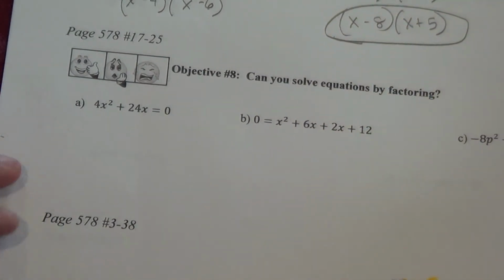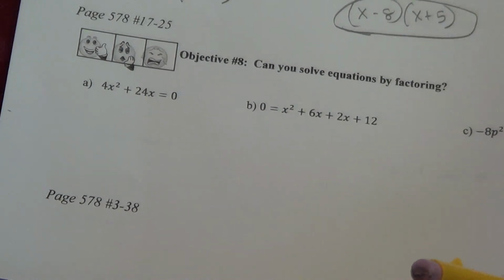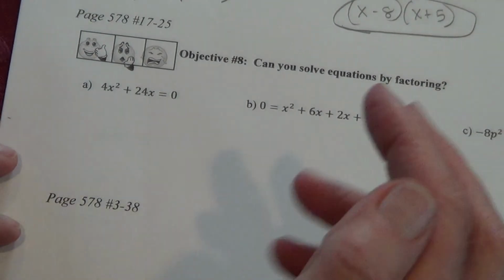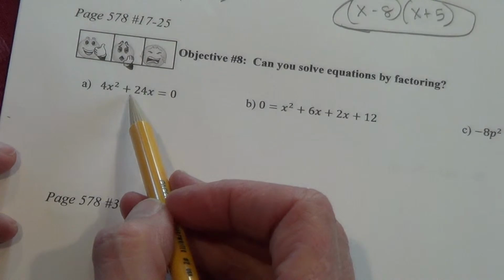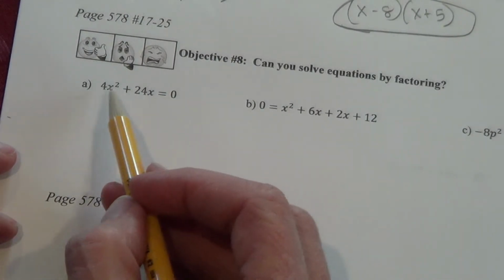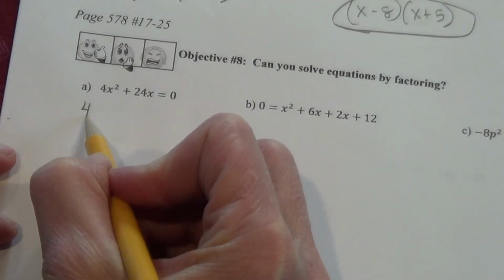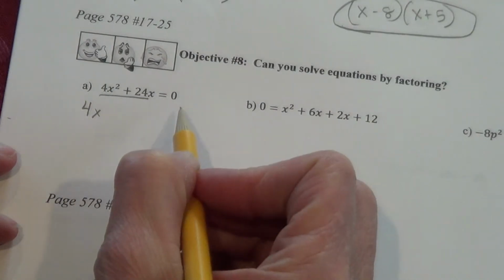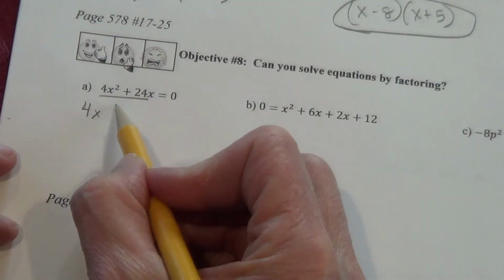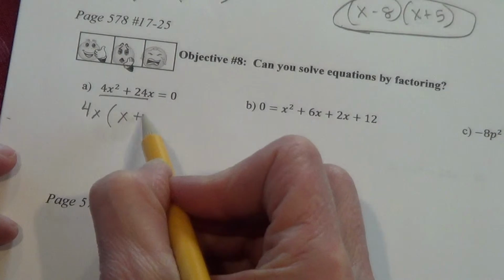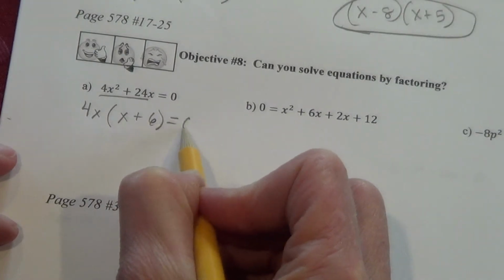Okay, now can we solve equations by factoring? Well, let's see. If we have 4x squared plus 24x equals 0, we could factor out a 4x from those two terms. That would leave us with x plus 6 equals 0.